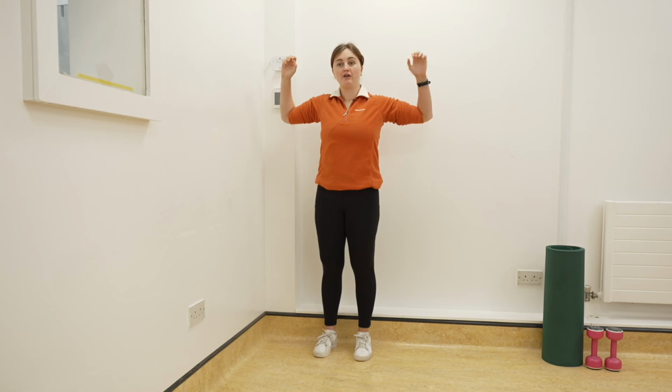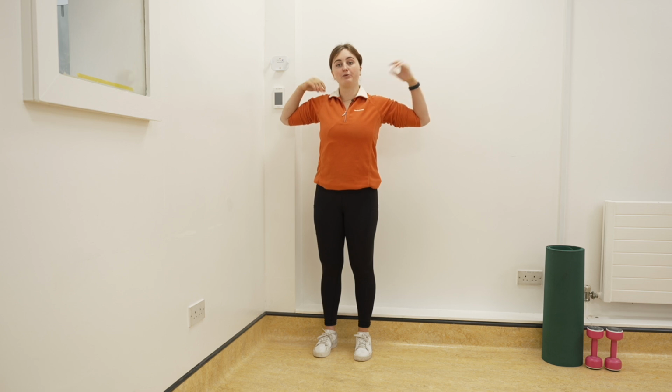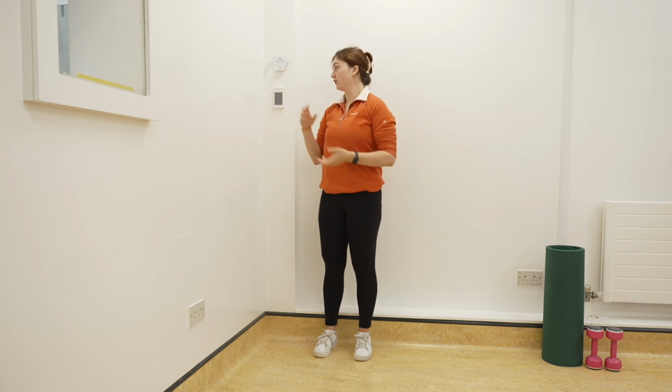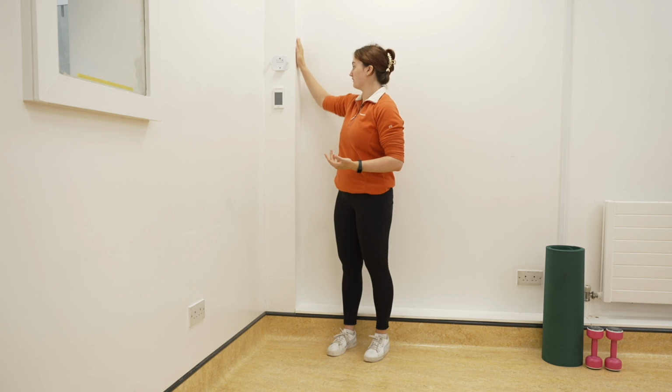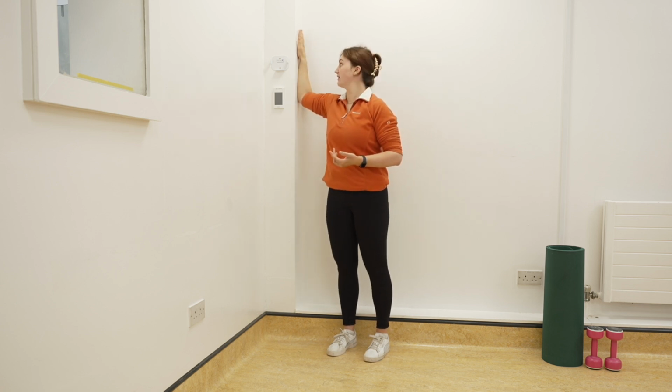So this is option 2 of your pec stretch. So it's a follow-on to the chest opener stretch. So if you're feeling a little bit of a stretch but you'd like a bit more of a stretch, you can come over to the wall. So ideally you do this in a doorway or somewhere long and tall like this, where you can put your elbow up against and have something firm to hold on to.